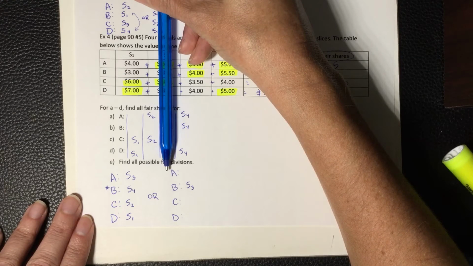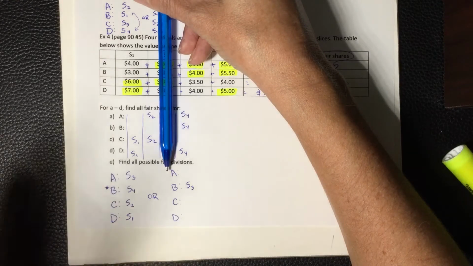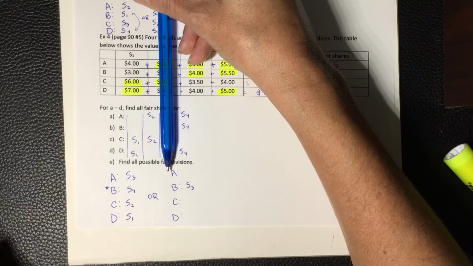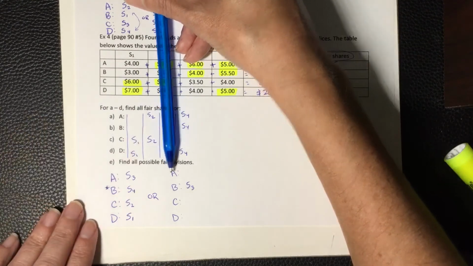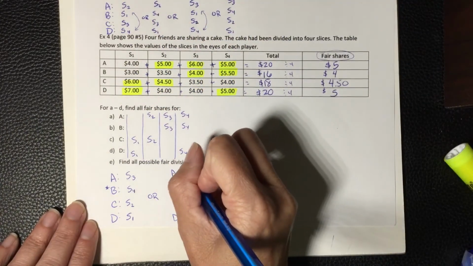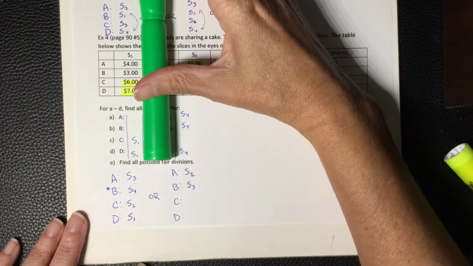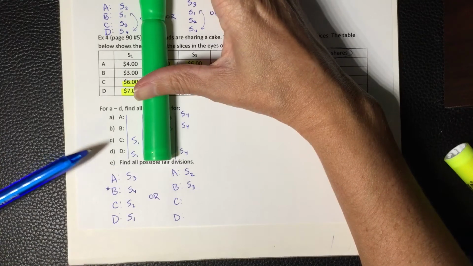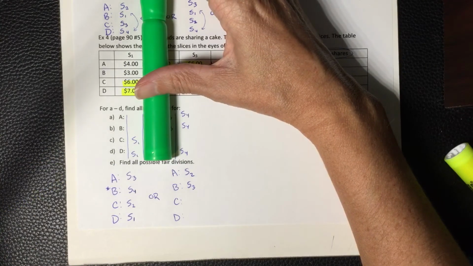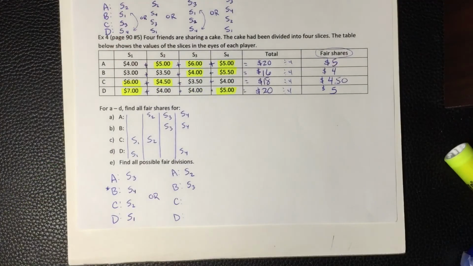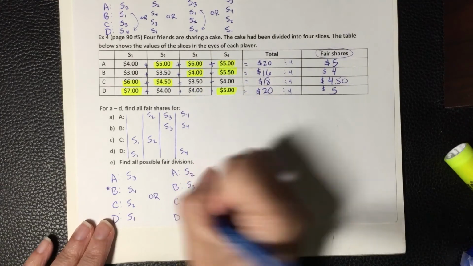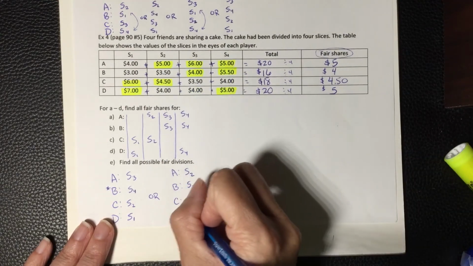Let's say I go back up to A, and I can either give them share 2 or share 4. So here I have a choice, which means I'm going to have to come back in a minute and make the other choice. So I'm going to go ahead and give share 2 to player A. So now 2 and 3 are both out. Now if we look at C, they only have one share left. So that means that C has to get share 1, which means D has to get share 4.